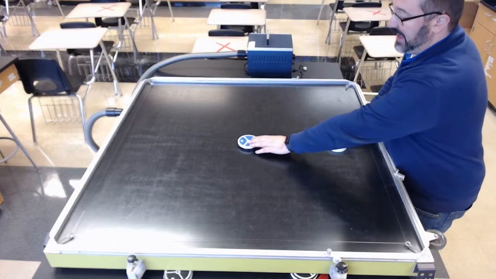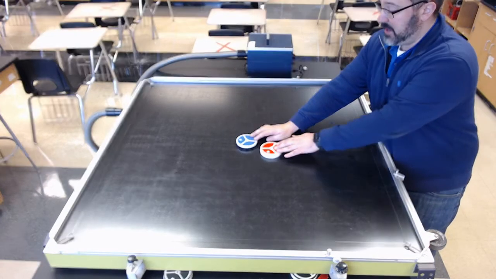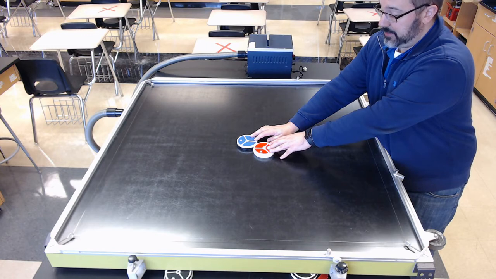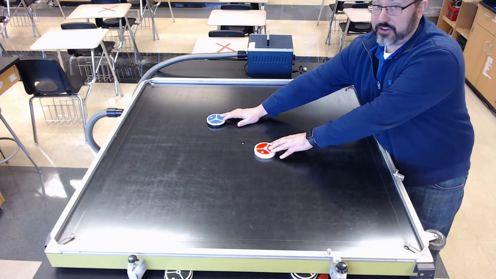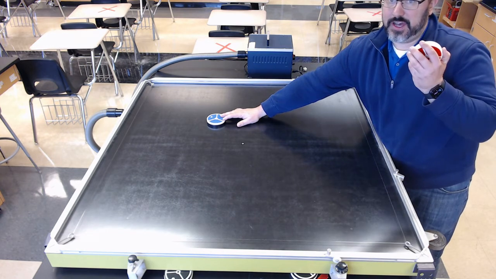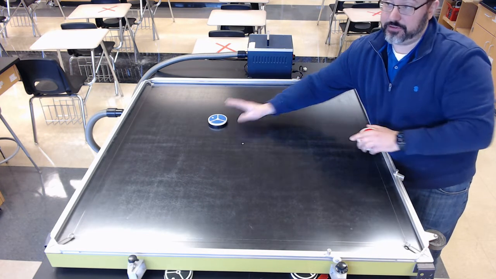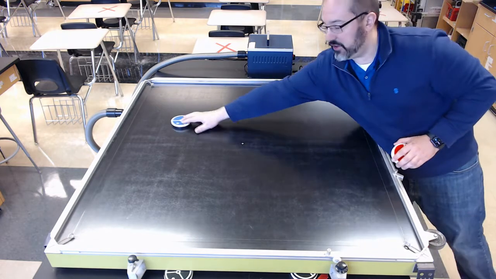Now, with a glancing collision, what's going to happen is the red puck is going to come in and hit the side of the blue puck. The blue puck is going to move off in this direction. Note the red puck initially had no y direction. If we assume that this direction is x and this direction is y, it had no y direction.